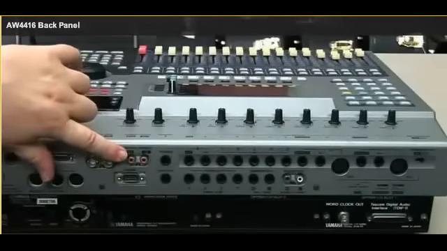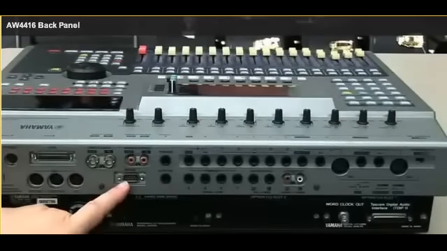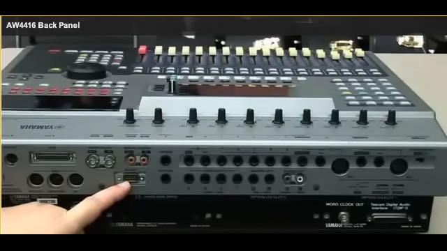Below the digital stereo outs, we also have the mouse connector. This connector is not for a PS2 mouse or a modern mouse. It's for an old serial mouse. It is the only one that will work in this particular connector. PS2 mice with an adapter will not work.